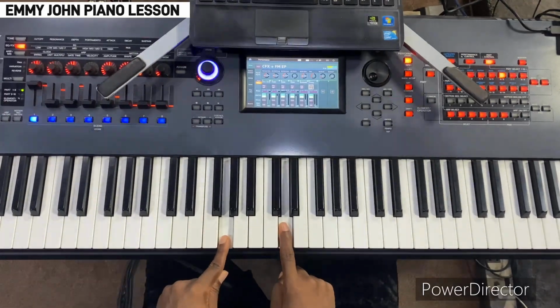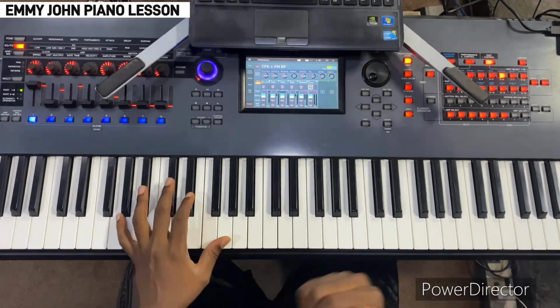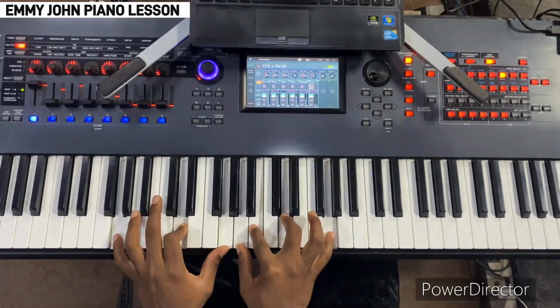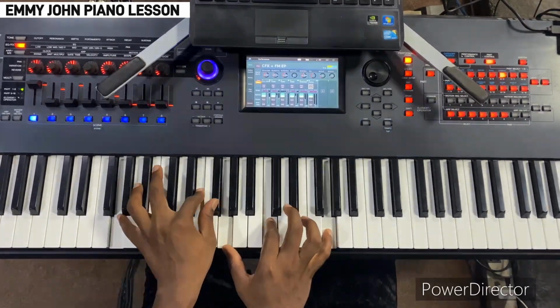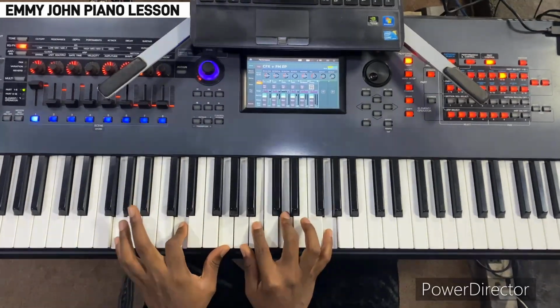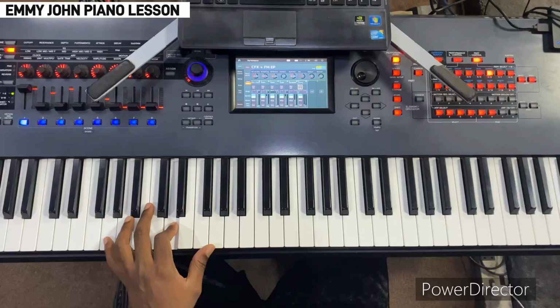So my 5 becomes G in the key of C, and my G becomes my 1 automatically. So I'm in the key of G now. What did I do? I applied upper structure 6. So I just did this.